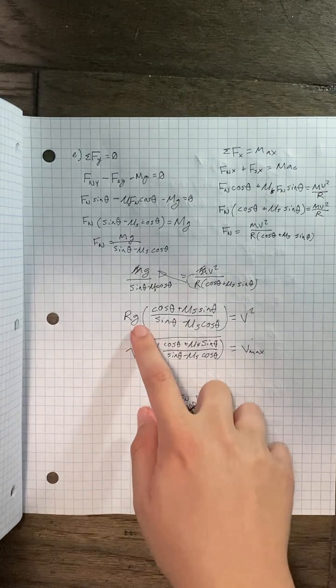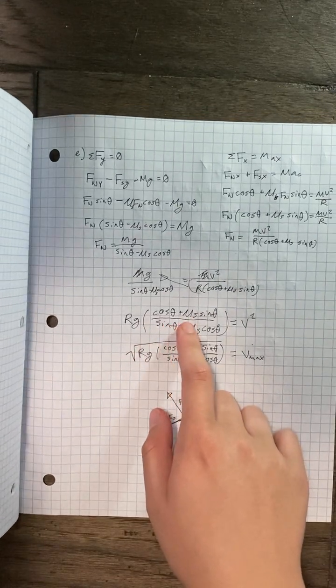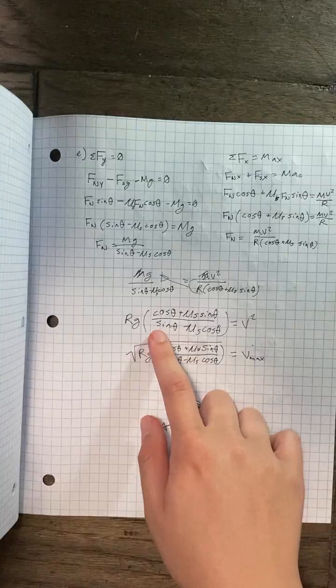V squared is equal to rg times cosine theta plus mu sine theta over sine theta minus mu cosine theta.